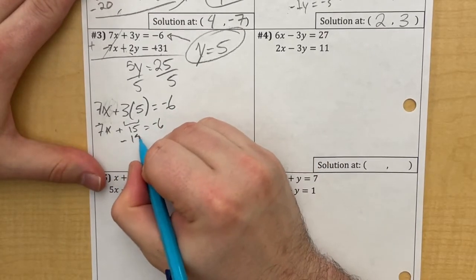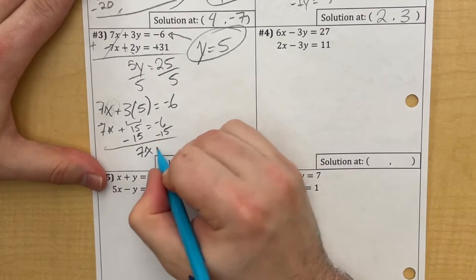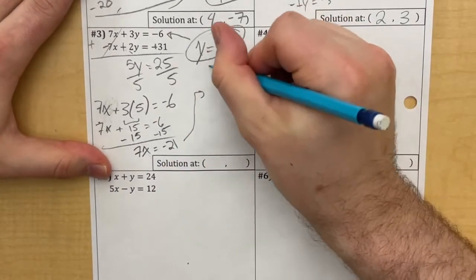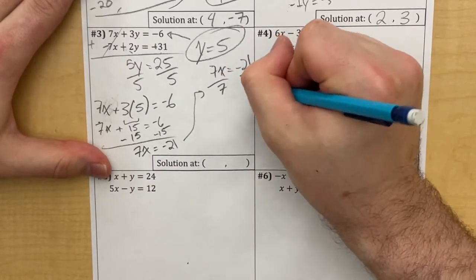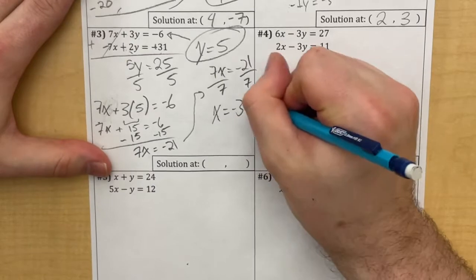Make sure you can get all the constants on one side. So I'm going to say 7x equals negative 21. Move this up here. So I have 7x equals negative 21. Divide both sides by 7, since that is my coefficient. And I can say x equals negative 3.